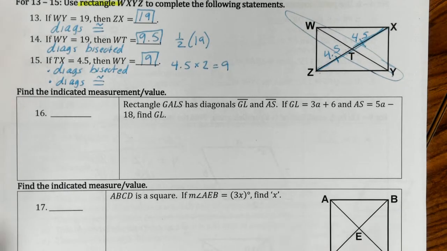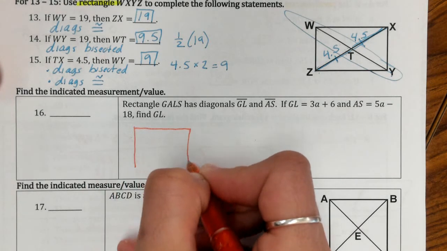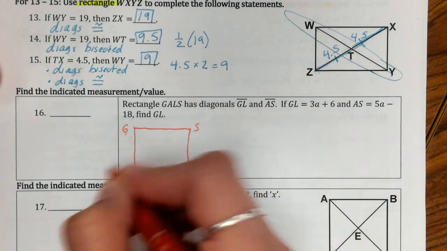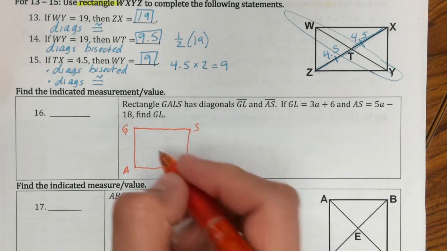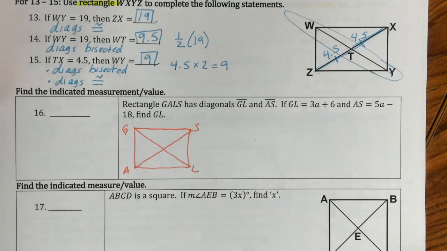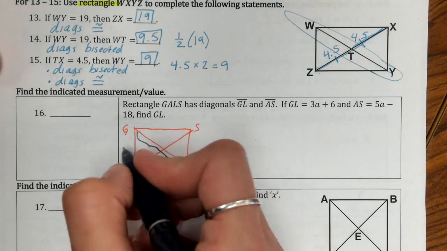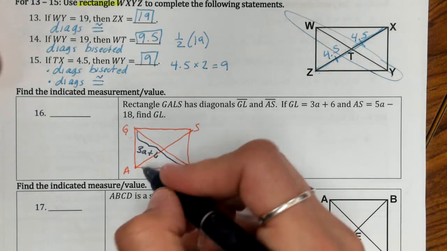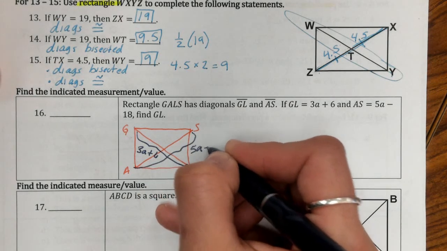So number 16, we have a rectangle. We don't have a picture, so we're going to draw the picture. Okay. A rectangle, GALS. Make sure that we go all the way around. We're not skipping around. We have to follow consistently. Here we have diagonals GL and AS. GL right here, change some colors up, make it a little easier to see. GL is going to be 3A plus 6. And then our other diagonal, AS, the length of this, is going to be 5A minus 18.